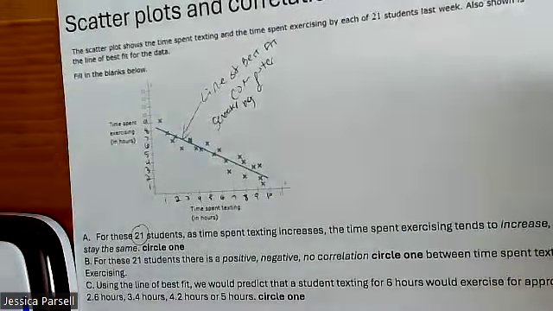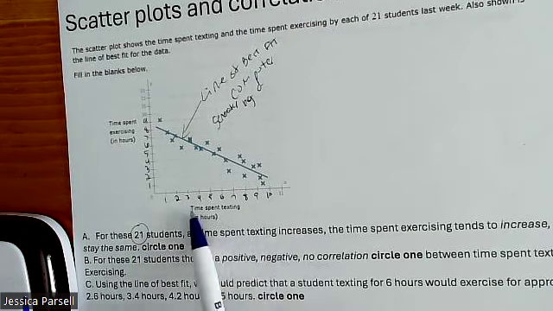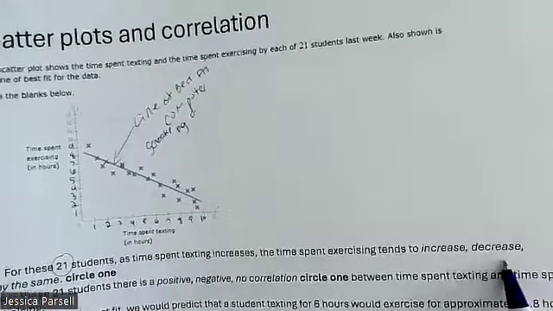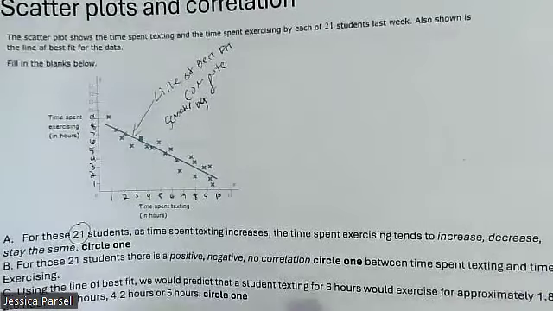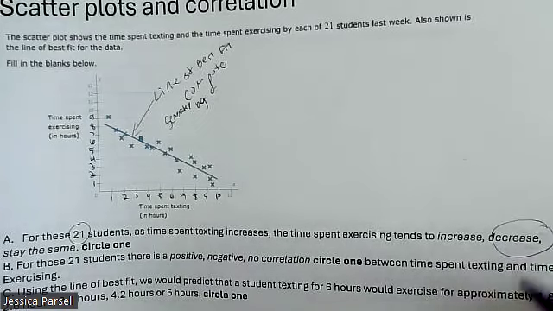So we have some fill in the blank here. For each of these 21 students, as time spent texting increases, the time spent exercising tends to increase, decrease, or stay the same. Circle one. We know as the time is increasing, the time that these people have spent exercising is decreasing.